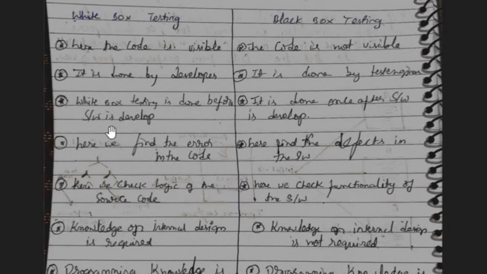White box testing is done before the software is developed, of course, because the developer needs to check the code before the software is developed. Black box testing is done after the software is developed. Once the developer develops the software and gives it over, then we test engineers are going to test it. As simple as that. Here we will find the errors in the code. Here we will find the defects in the software. That's it.